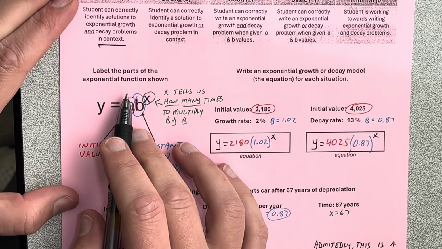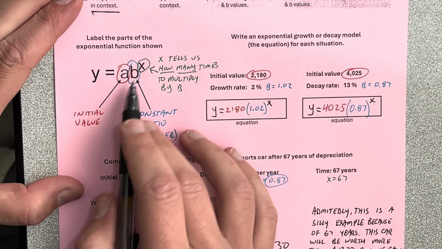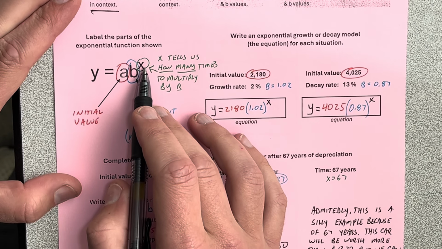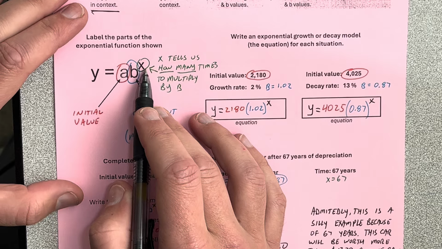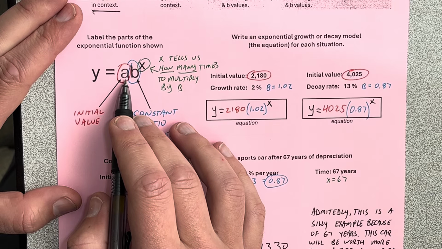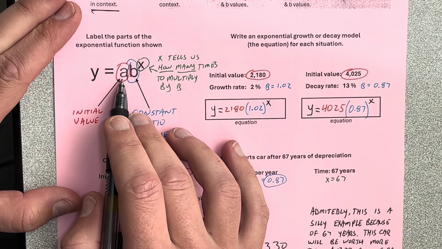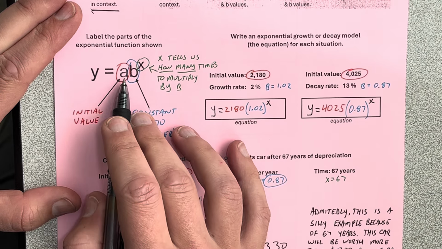First, label the parts of the exponential function as shown. So I need you to tell me what the a represents, what the b represents, and then I don't need you to show me what the x represents, but it's nice to talk about. The a is our initial value or our starting point. So all of these have some initial value, initial number of people in a population, initial cost of an item, etc. So there's some starting point.